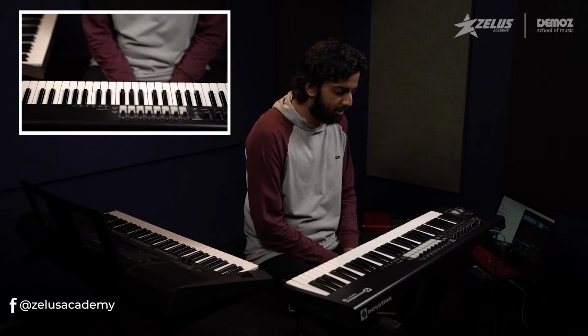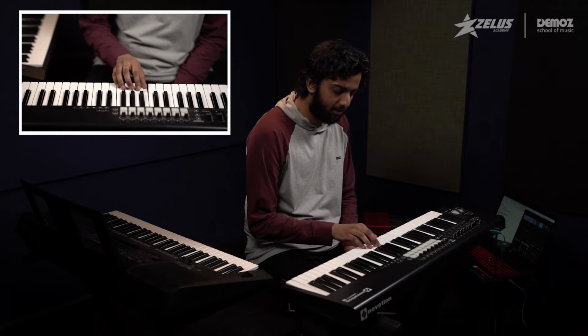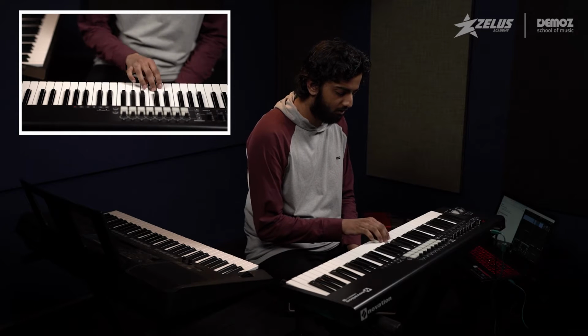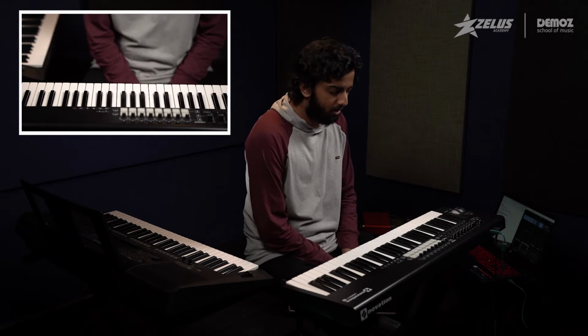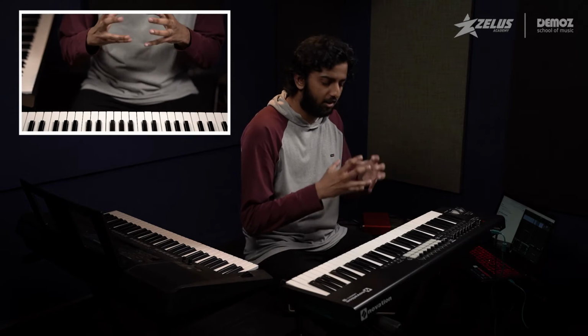But what is a scale? Basically, it is a collection of these 8 notes that we're playing here. 1, 2, 3, 4, 5, 6, 7, 8. Right? And back down. Now, why do we have scales? Well, when you hear a song, not every song is in one scale. Right?